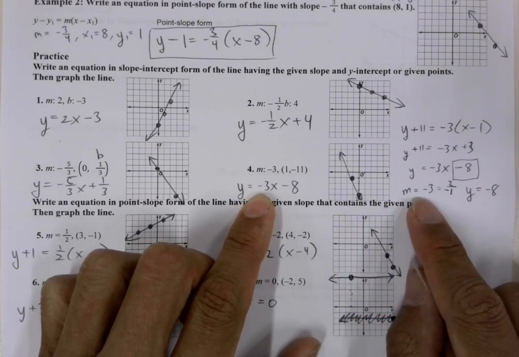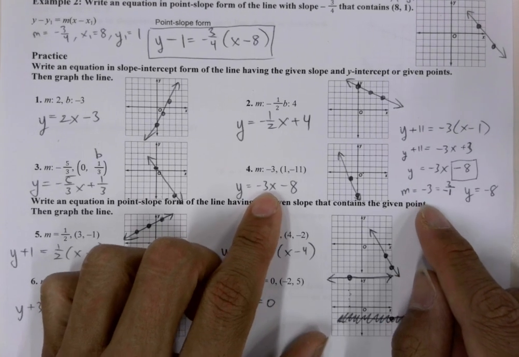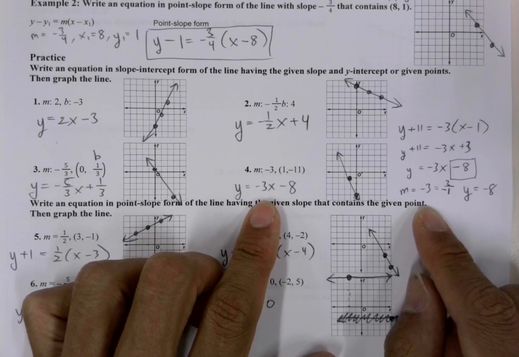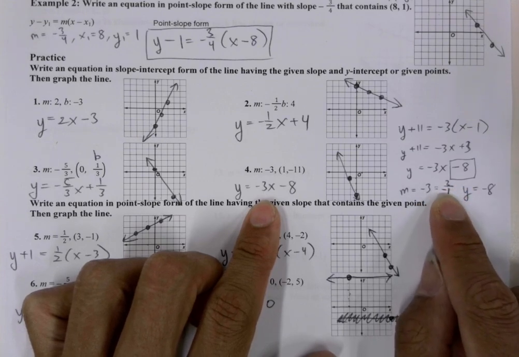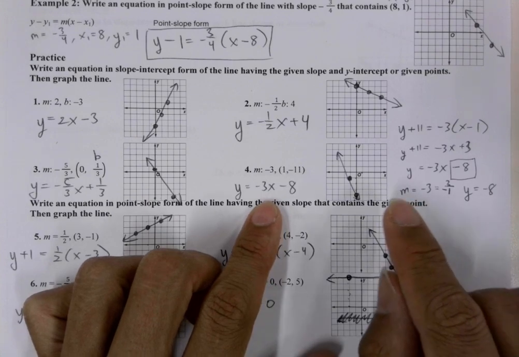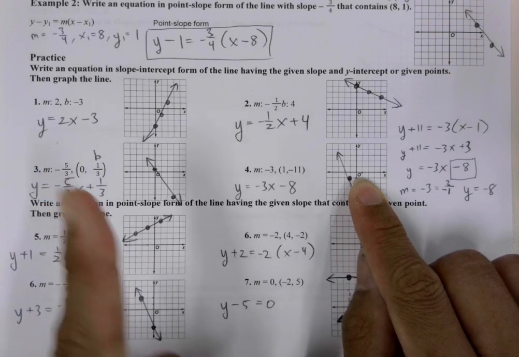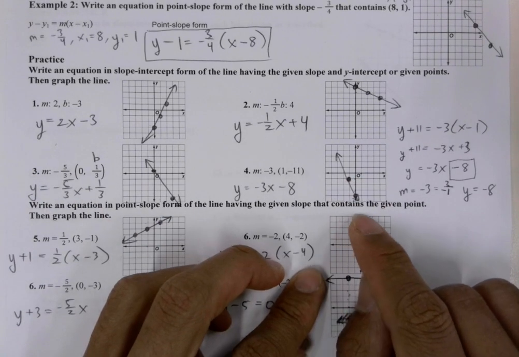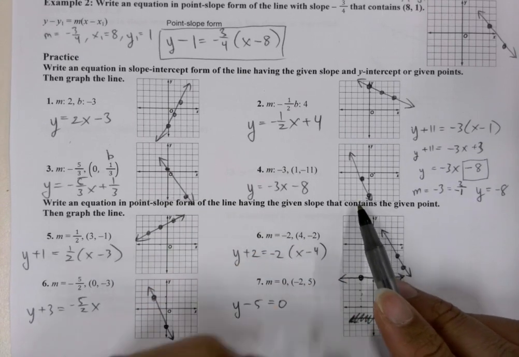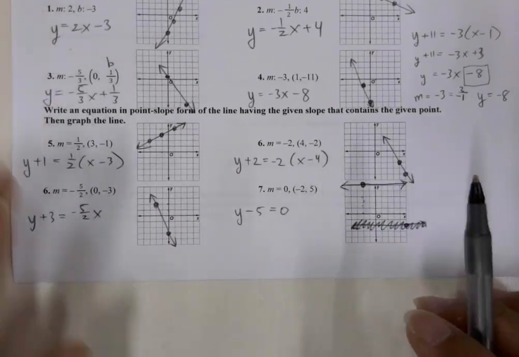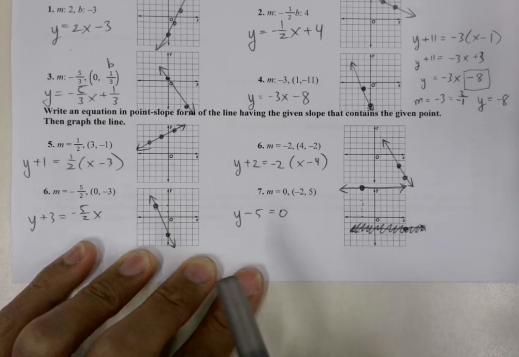So instead of m being -3 over +1, the rise being -3 and the run being +1, I said the rise is +3 and the run is -1. So I rose up 1, 2, 3, and then I ran to the left -1 to get to there so that it would fit on the graph. And so that's something that you would have to do on your papers as well. And then here's the answers to the next set where we're given a point.